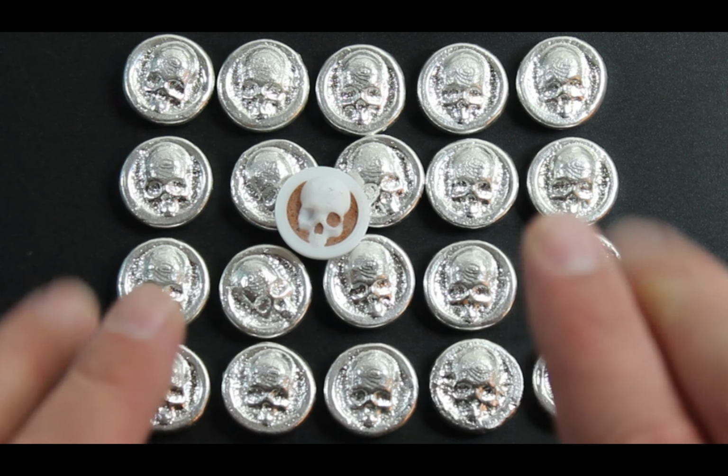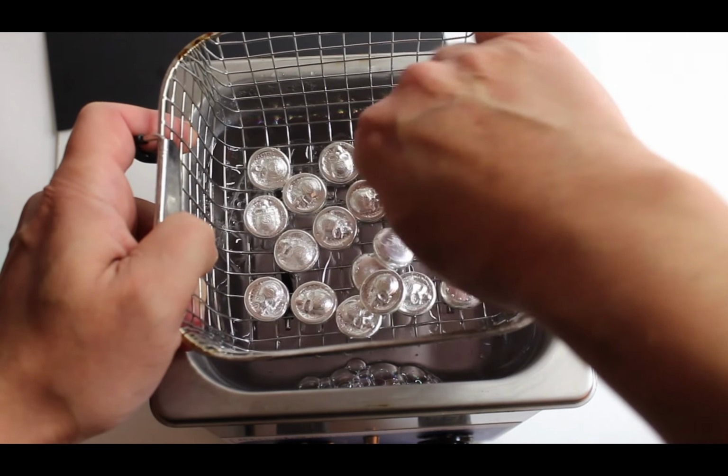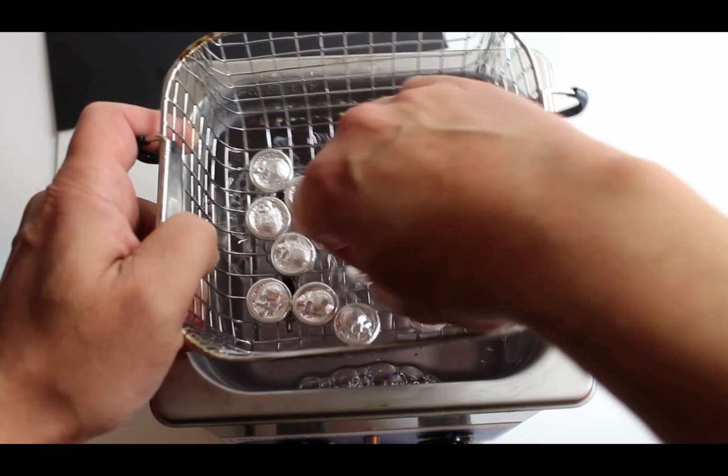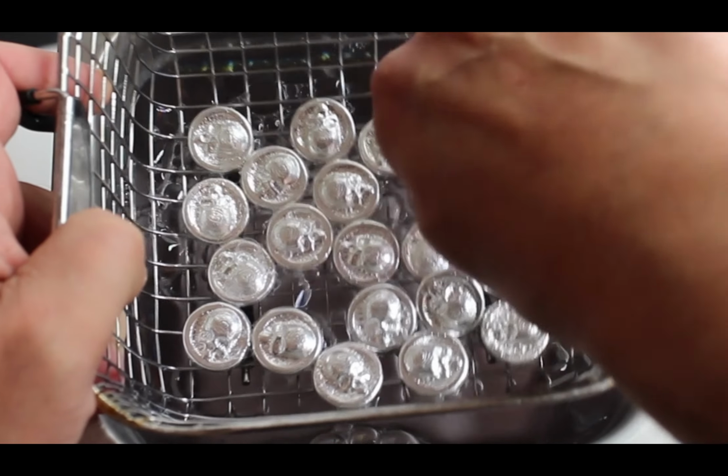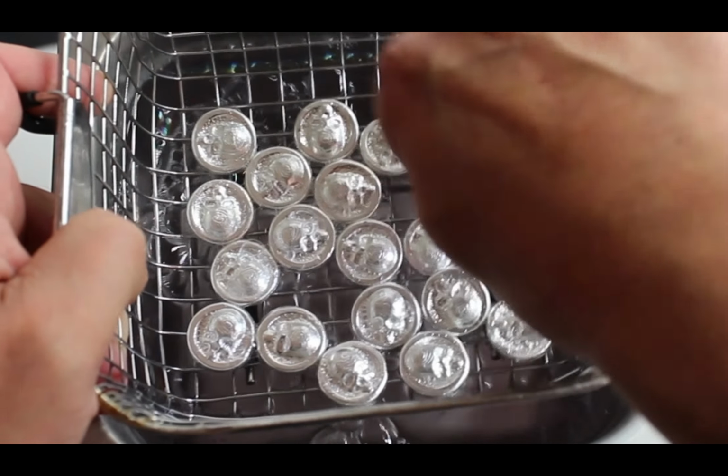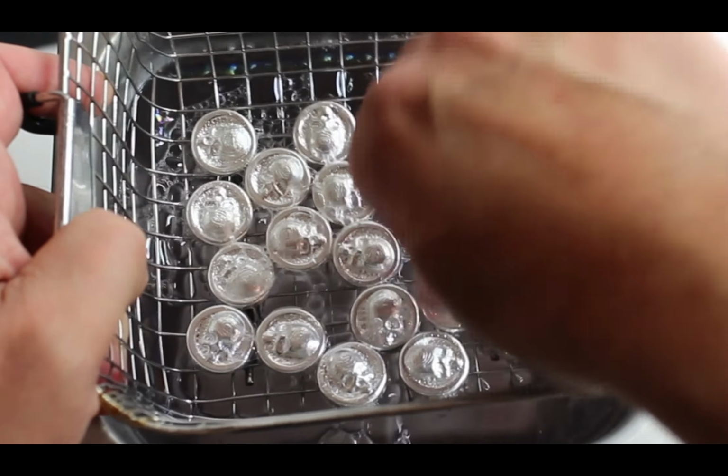So here we go, guys and girls. We're over at the ultrasonic cleaner now. As you can see, there they all are, all 20 of them in the basket, all ready to be cleaned. So we'll give them a nice ultrasonic bath. Right, I'll dip them in. There they go, and I'll get it switched on. Might be a little bit noisy.